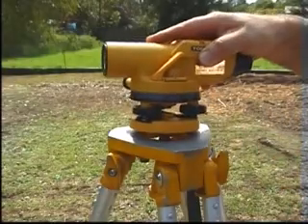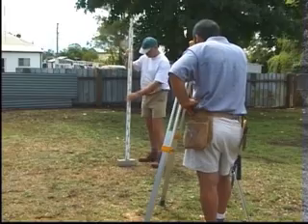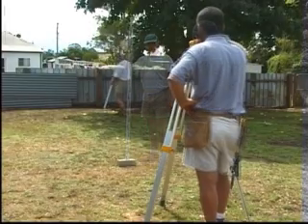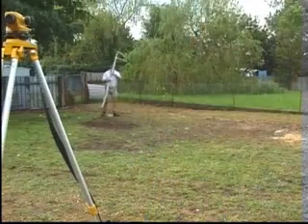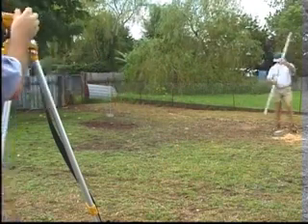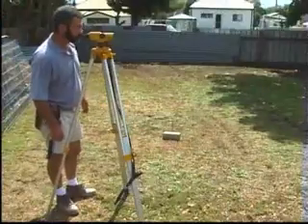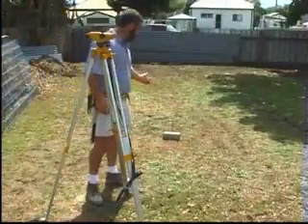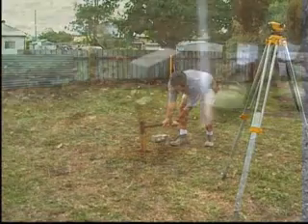With the automatic level set up, taking some preliminary levels locates this high point. A height peg is placed here for reference.